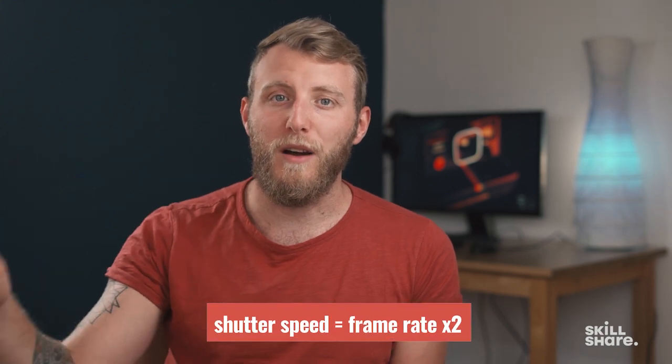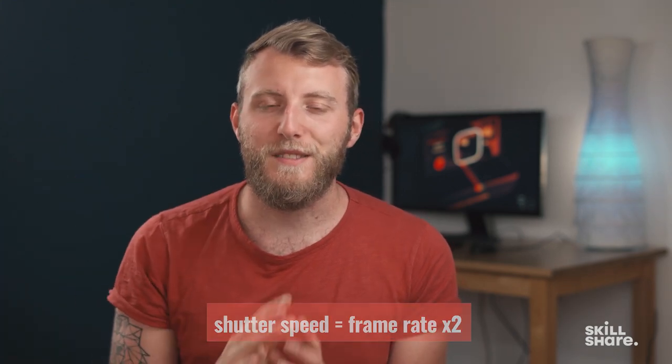With shutter speed, there's actually one important rule to remember, and that's the 180-degree shutter rule. That sounds kind of confusing or complicated, but what it actually just means is you want the shutter speed to be double the value of your frame rate. Okay, so let's break that down.